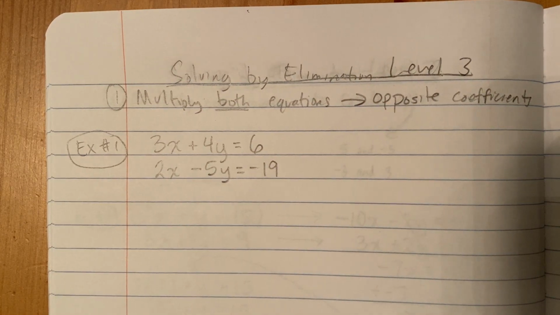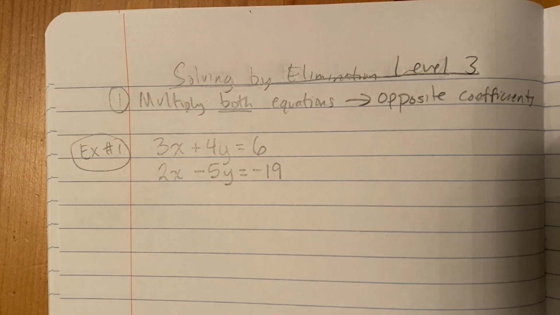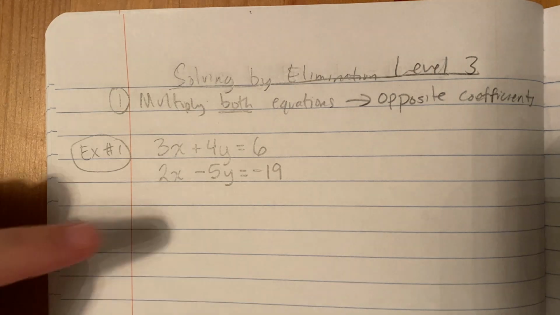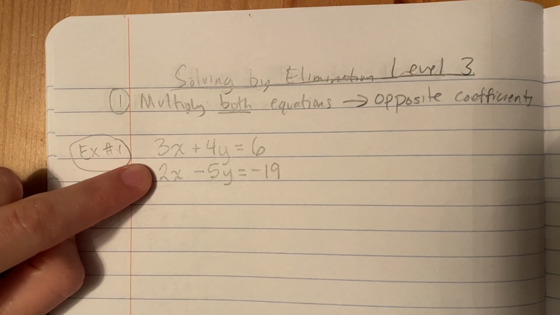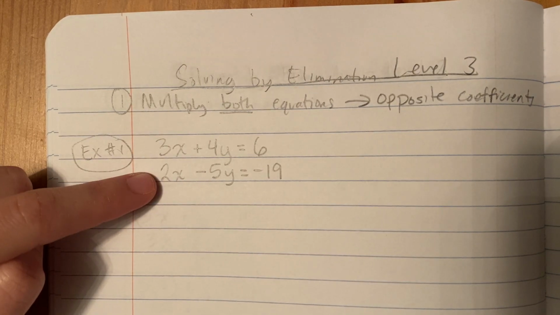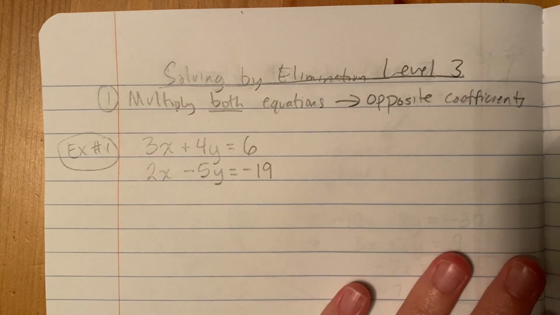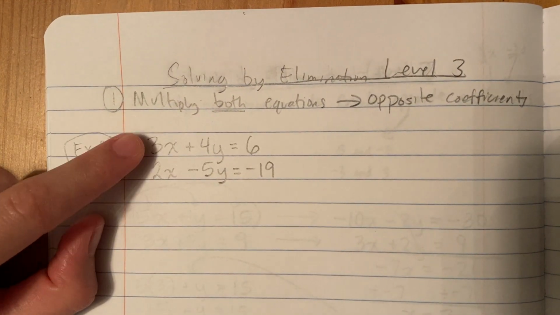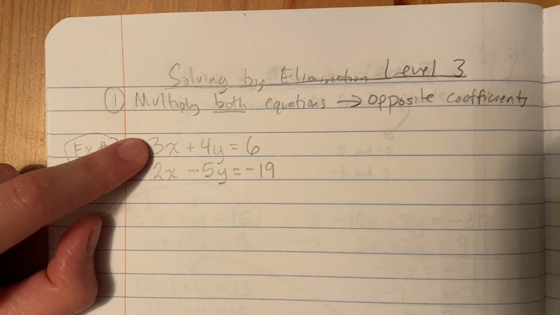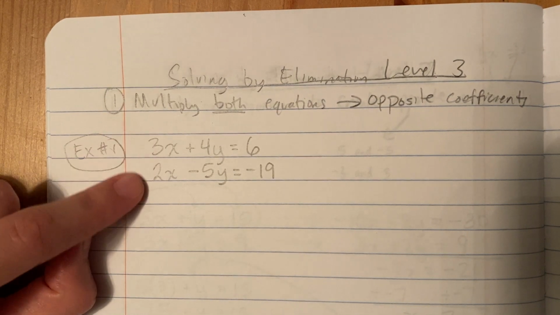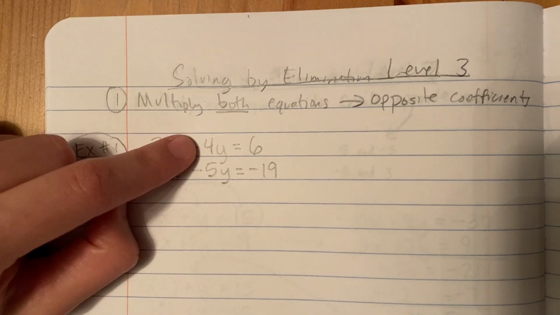Okay, so here's my system. And what I noticed, the reason this is not level 2 anymore, is there's a positive 3, right? I'm not going to multiply this by a decimal to get negative 3. It wouldn't be wrong. I actually could do it, but we try to stick with whole numbers. So there's nothing I can multiply 2 by to get negative 3, and the same thing, there's nothing I can multiply 3 by to get negative 2. And same deal with 4 and 5.